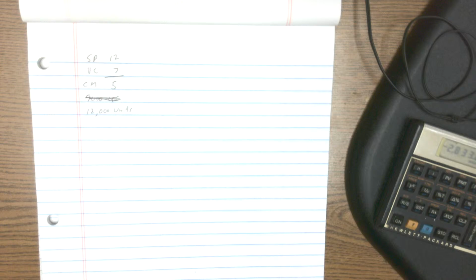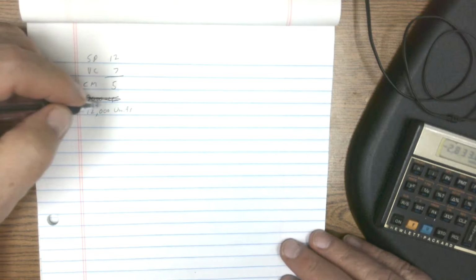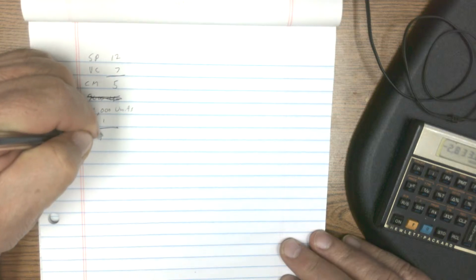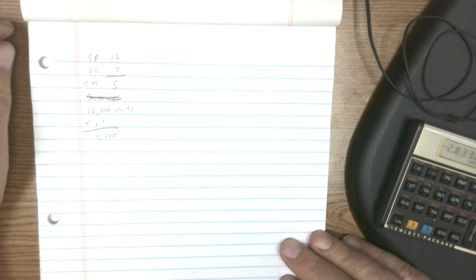And our marketing people say, if we come up with $5,000 for an advertising campaign on the radio, then we can increase our sales, we believe, by 10%. So let's take a look and see if that's viable or not. So 10% would be 1,200 units. All right.